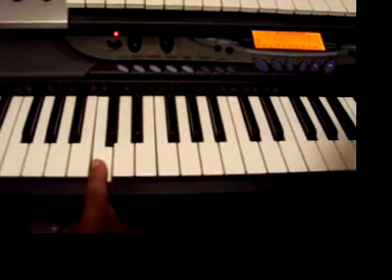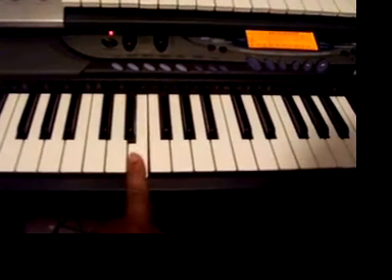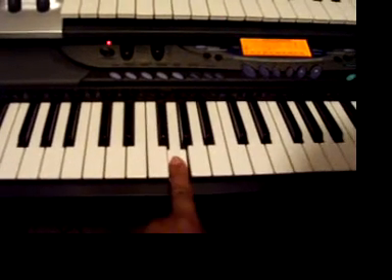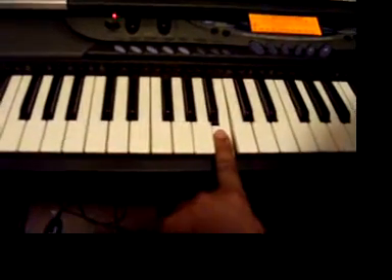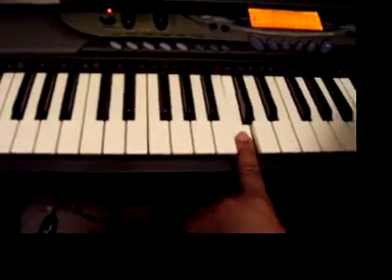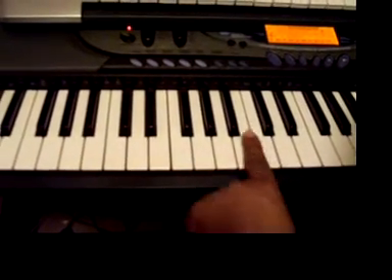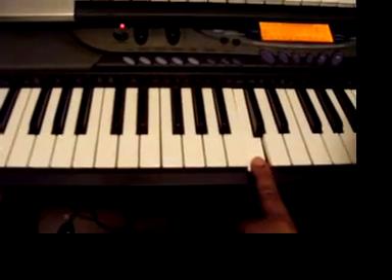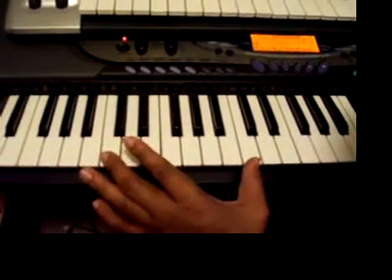You have your root, whole step, half step, whole step, whole step, whole step, half step. Okay? From B to C is a half step because there aren't any notes in between. So that is the formula to a major scale.